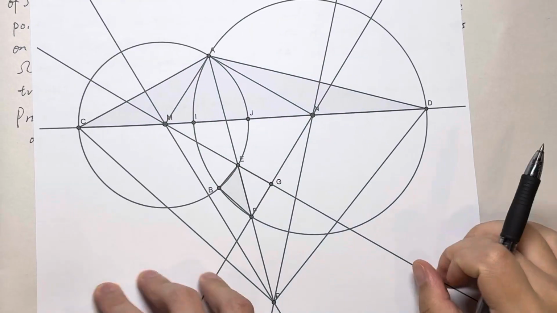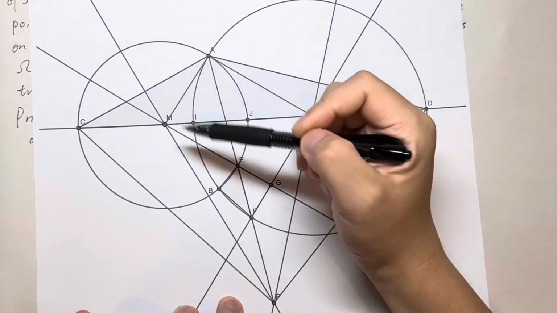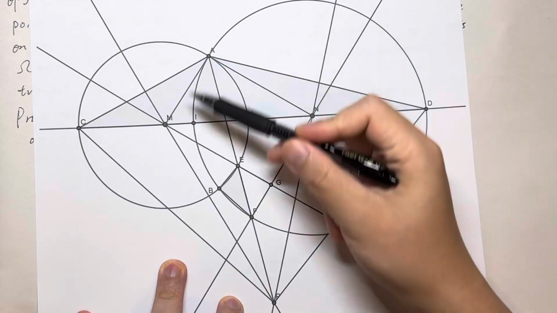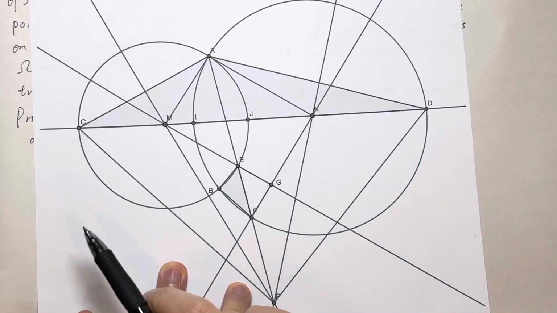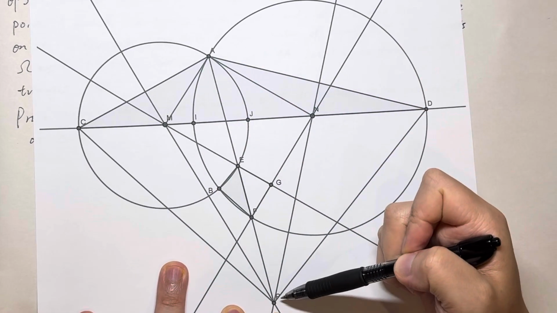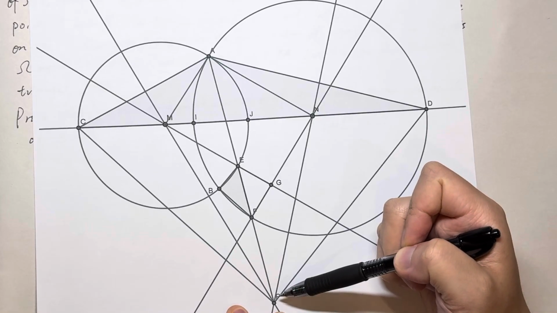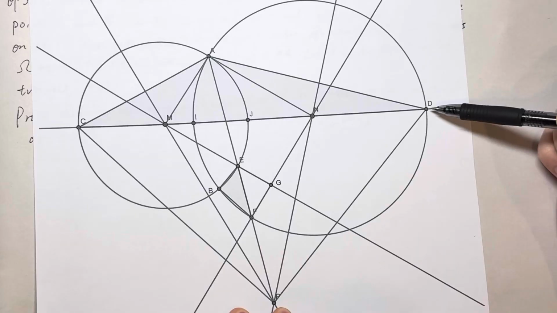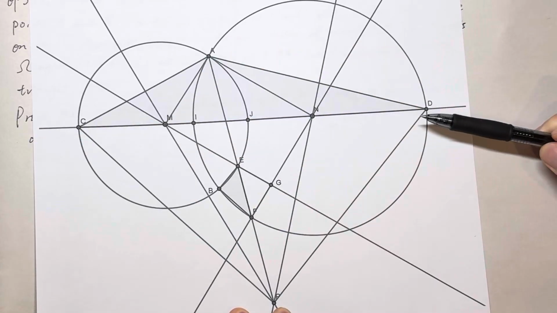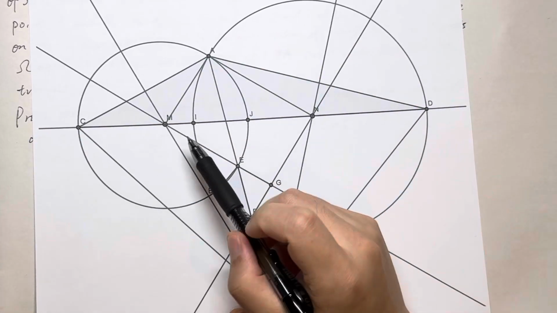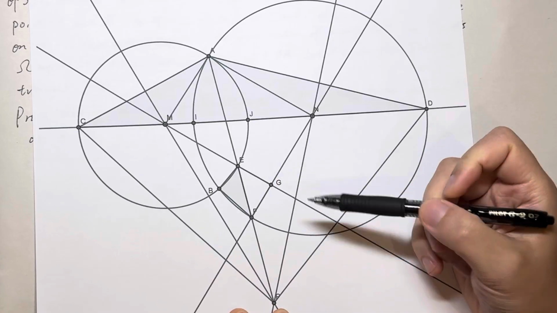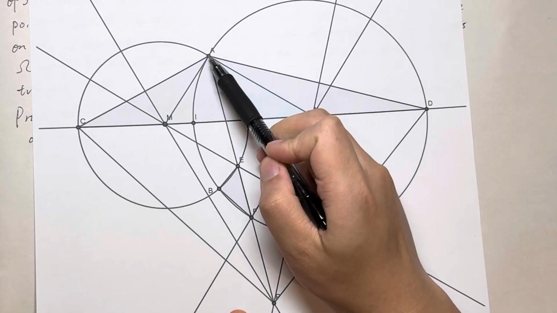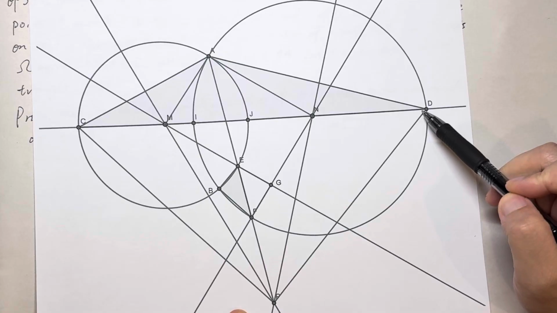Now let's look at this figure and remind ourselves of the problem setup. We have a circle, let's call it circle M, and we have circle N, and we know that C, M, N, D are on the same line, right? That's the line connecting the centers. And we know that P is the circumcenter of triangle ACD.